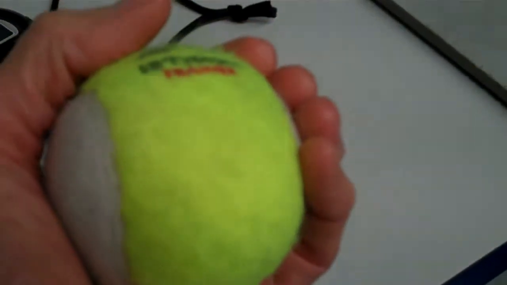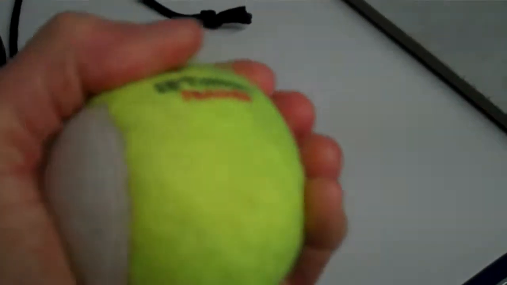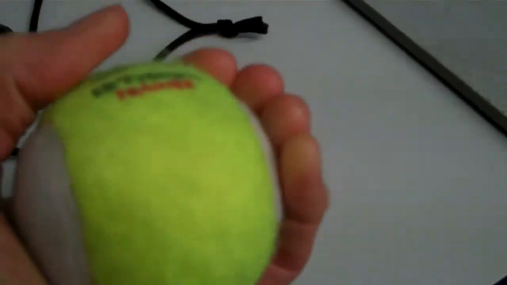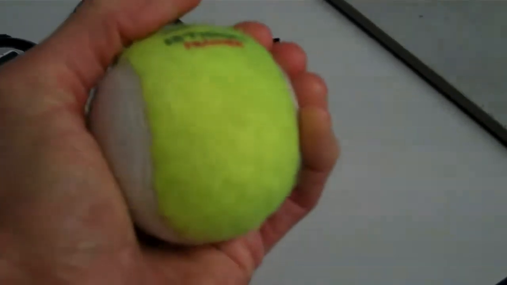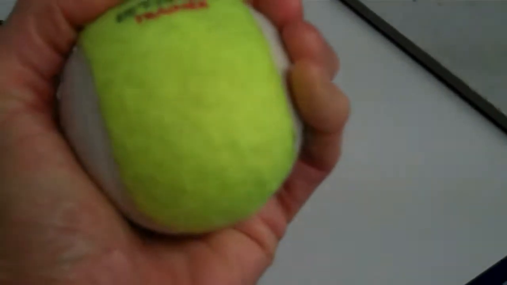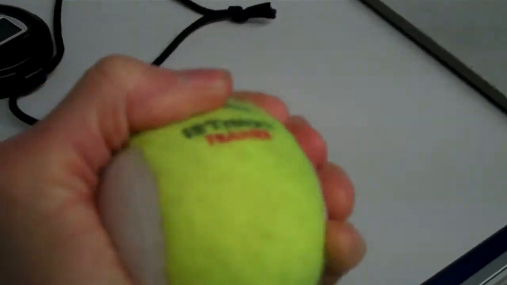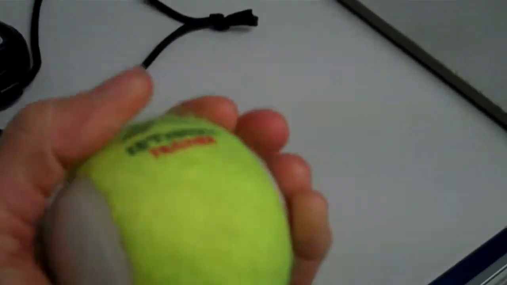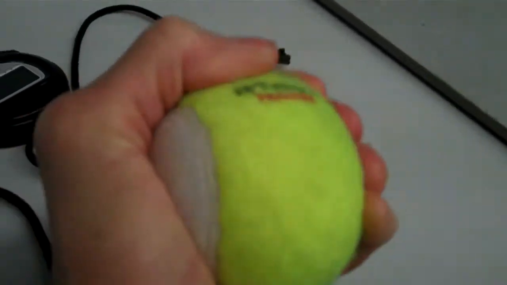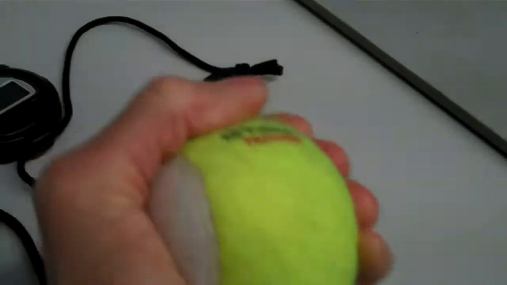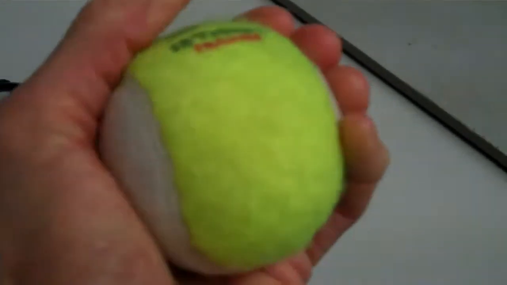To give you an idea of how strong your heart is, if you give a tennis ball a really good squeeze, that's the force that the heart applies every time it squeezes blood out of it. Very hard. If you try and squeeze like this 60 to 70 times a minute, which is about the same rate as your heart, you'll find your muscles get very, very tired.